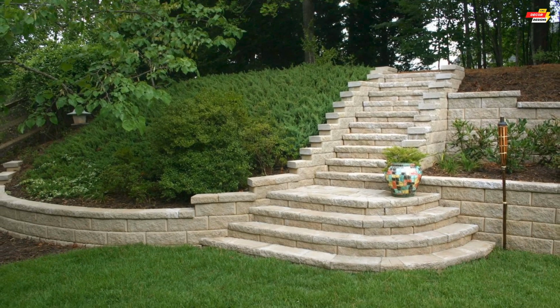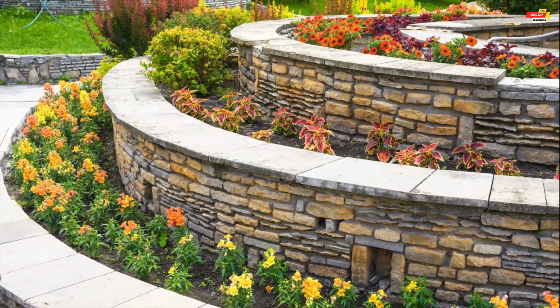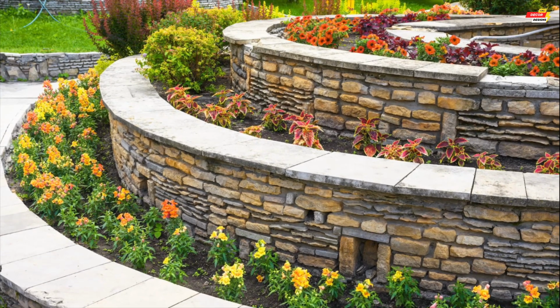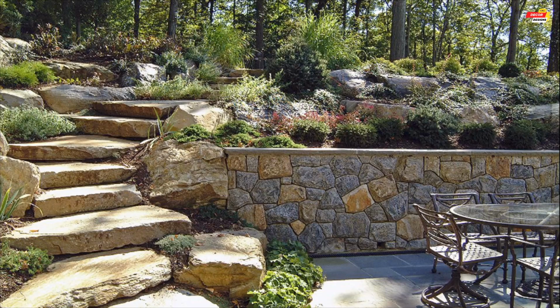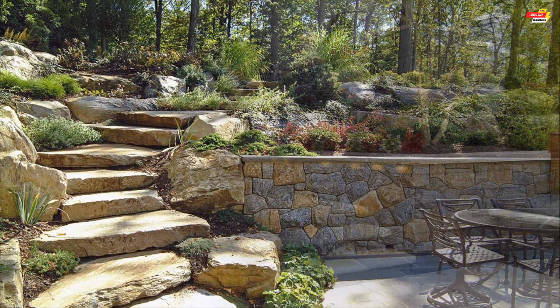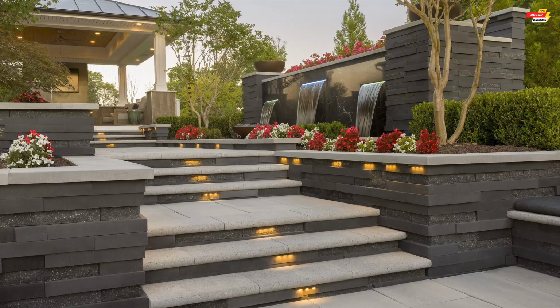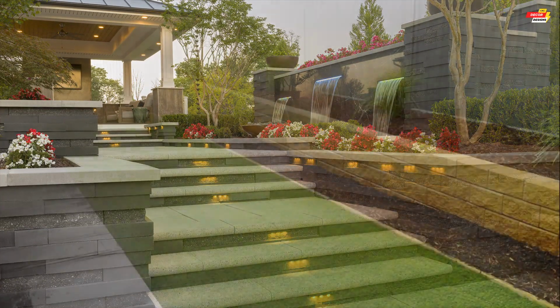Essentially, a retaining wall is a structure designed to hold back soil or earth on a slope or grade change. This prevents erosion, stabilizes the ground, and creates usable flat areas in your backyard. Whether you have a naturally sloping terrain or are looking to define different levels within your landscape, a retaining wall acts as a barrier against the natural downward movement of soil.